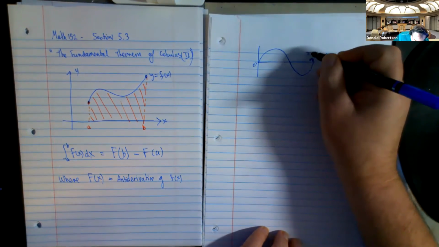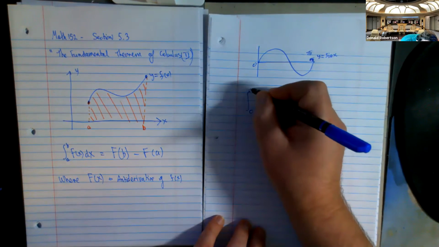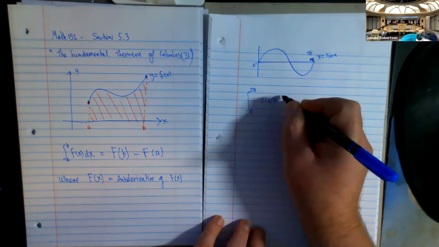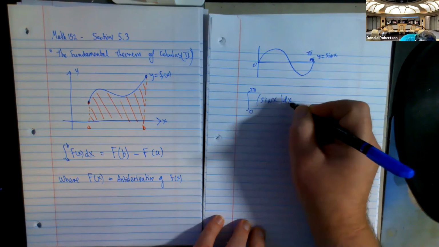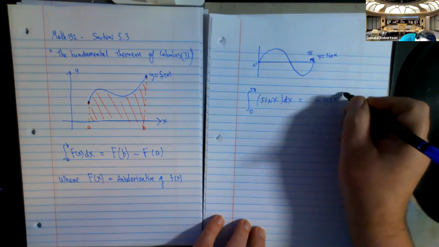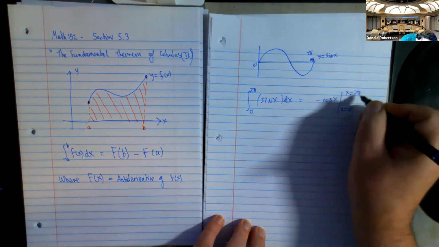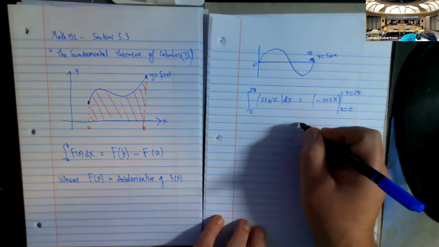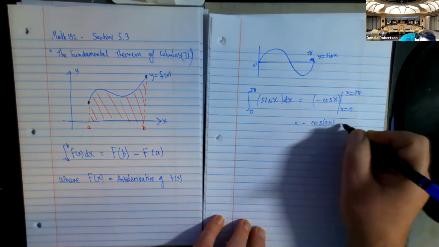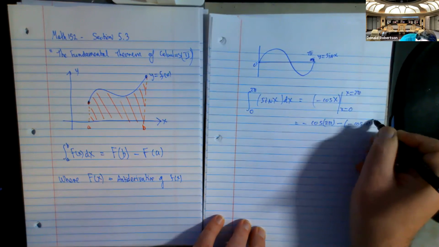That's a bit messy. Well, it's going to be the integral from 0 to 2 pi of sine x dx. The integral of a sine, we already did that, so it's negative cosine, evaluated at 0 and evaluated at 2 pi. So that's going to get me negative the cosine of 2 pi, take away negative the cosine of 0.